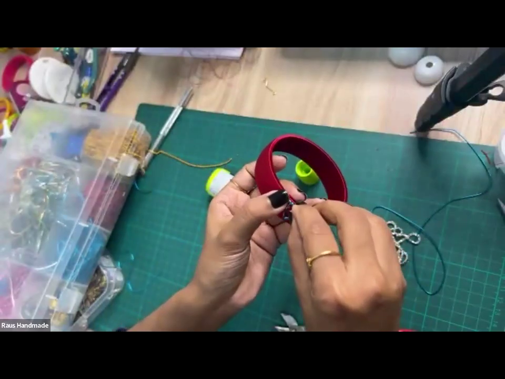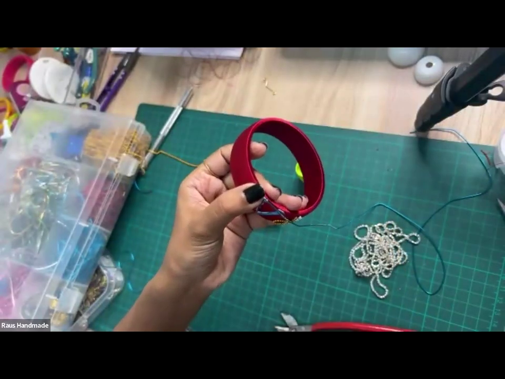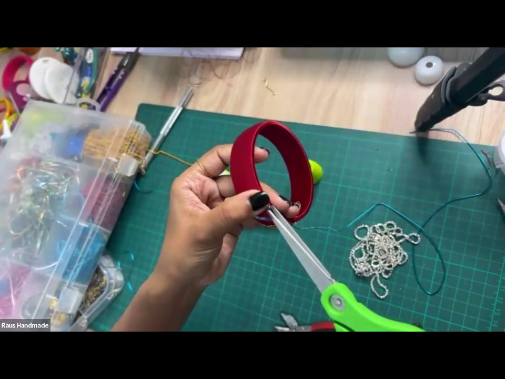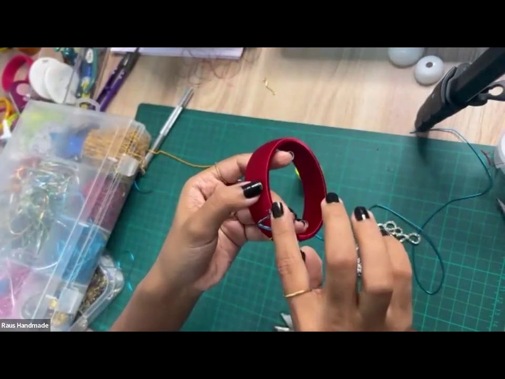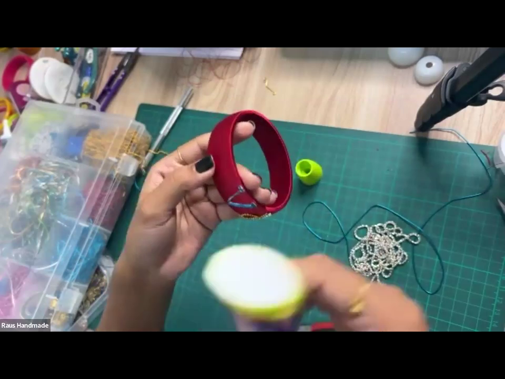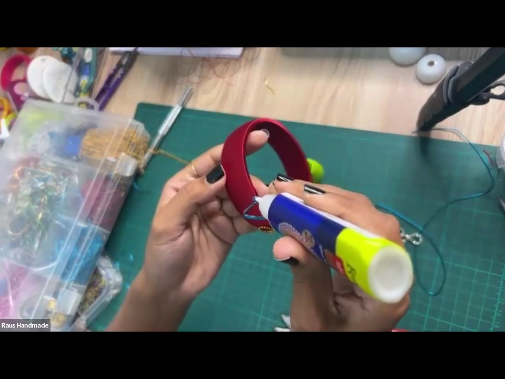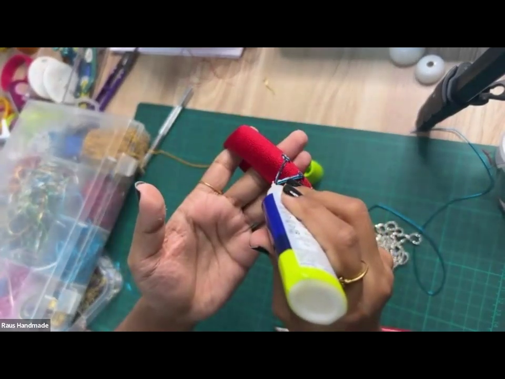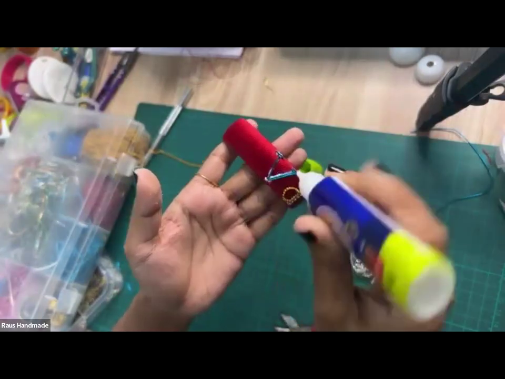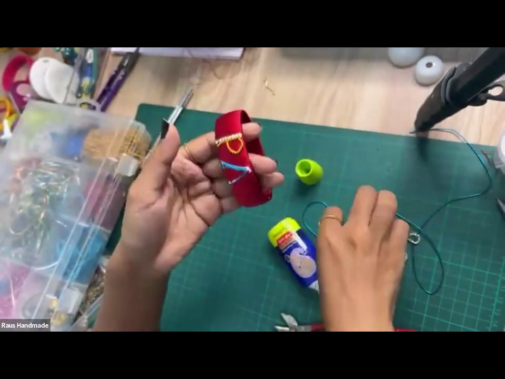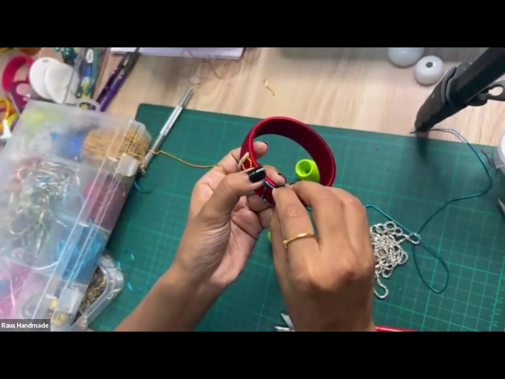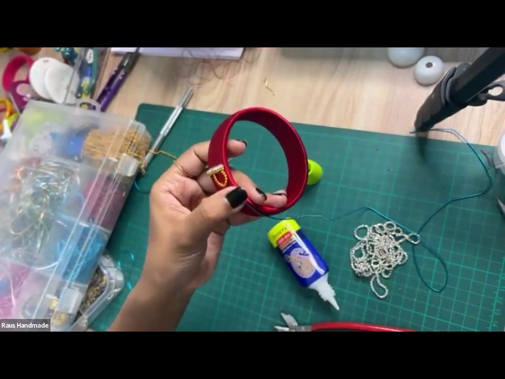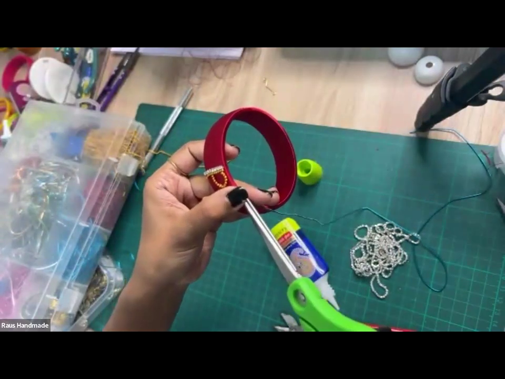So I'm going to add. You can add one more layer over here, or you can attach one line over here. So you should choose your font before you start working.